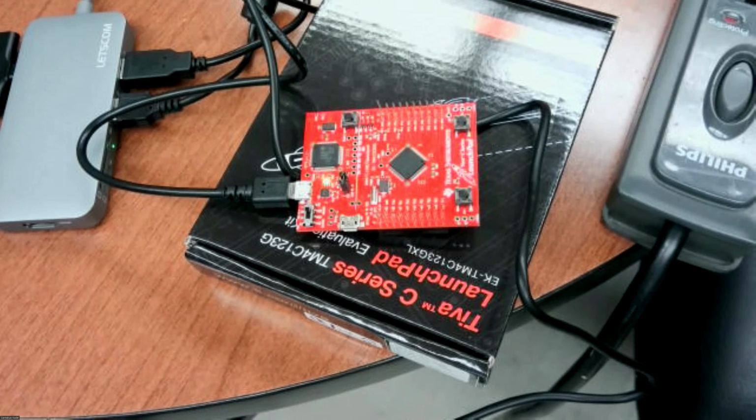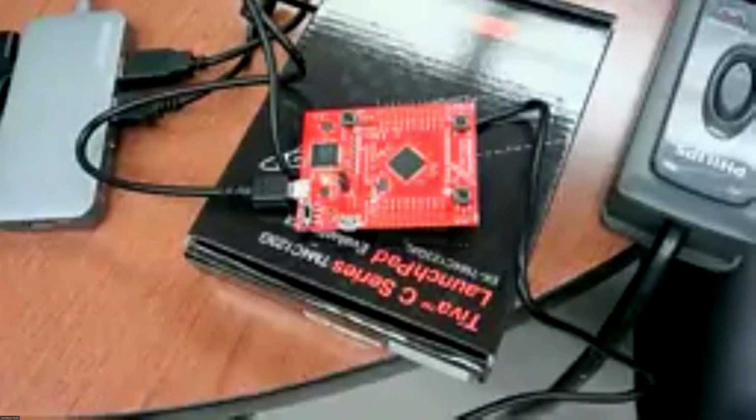Can people even see my screen? They cannot, right? Hold on. You can share now. Okay. I'll just share the whole screen here.